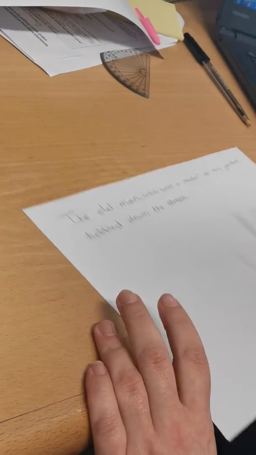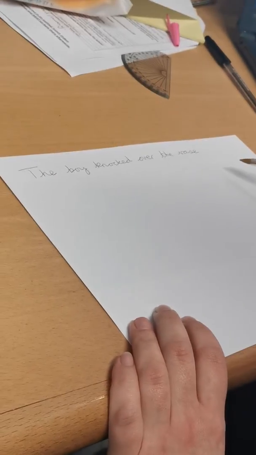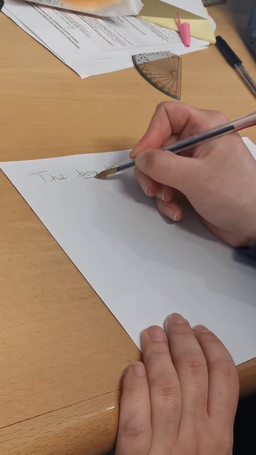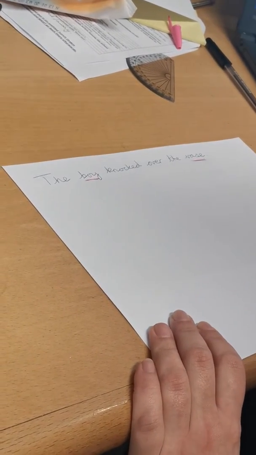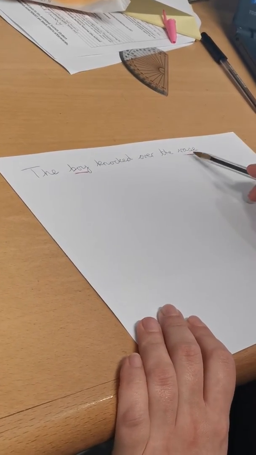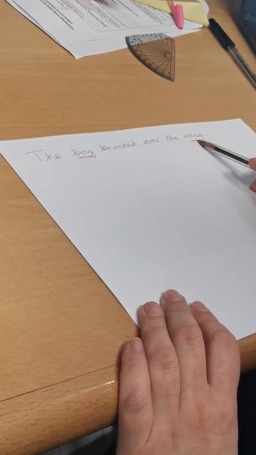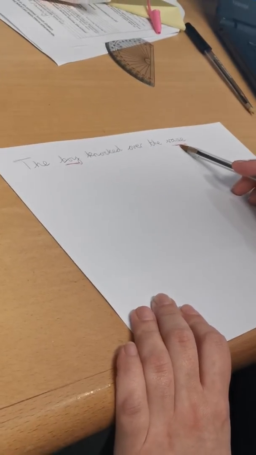Okay, let's have a look at another example. So here's my simple sentence. The boy knocked over the vase. So I can identify my nouns, boy and vase, and I can develop one of them using a relative clause. So I'm going to focus on vase this time, so it's the end of the sentence. It's an object, so I'm going to use which.